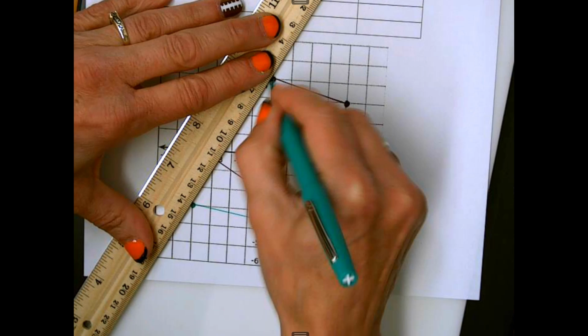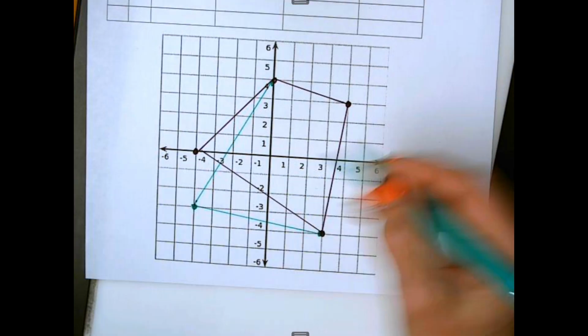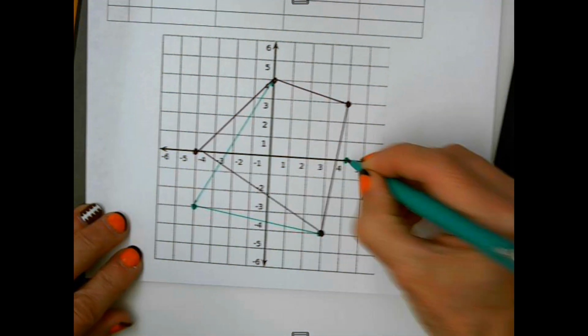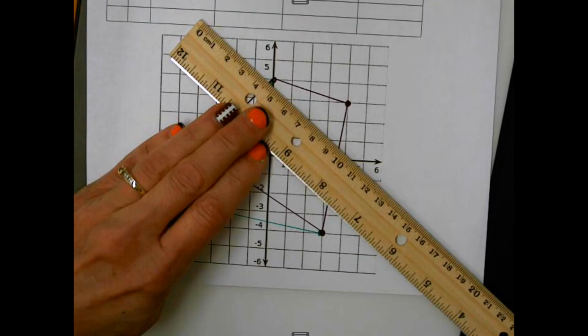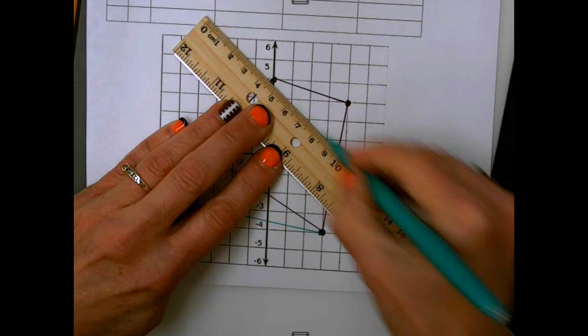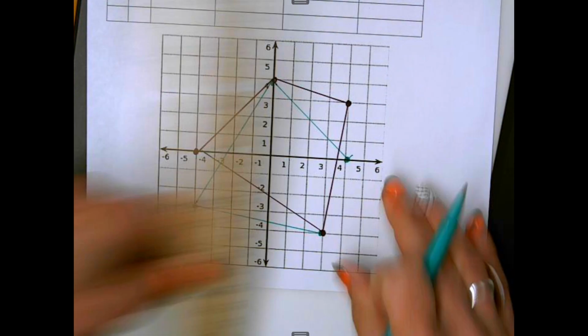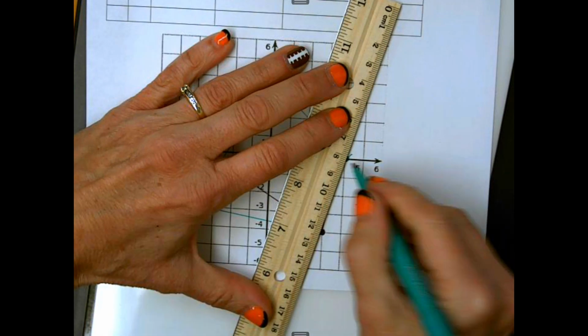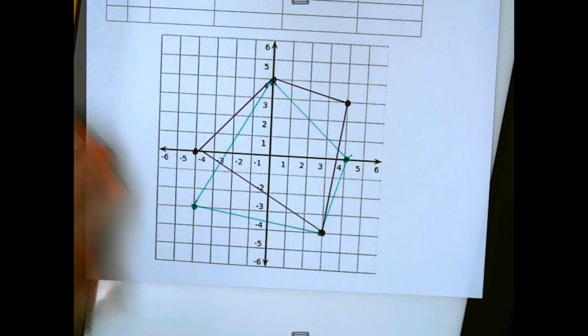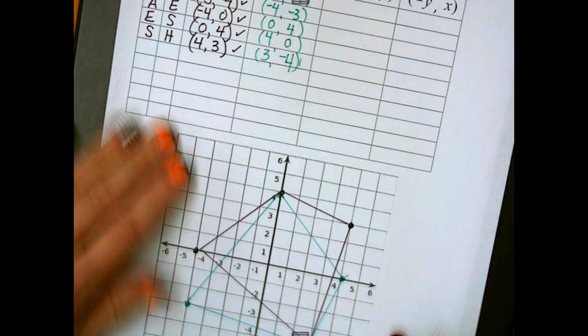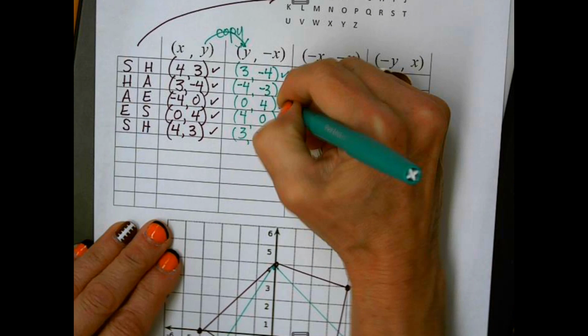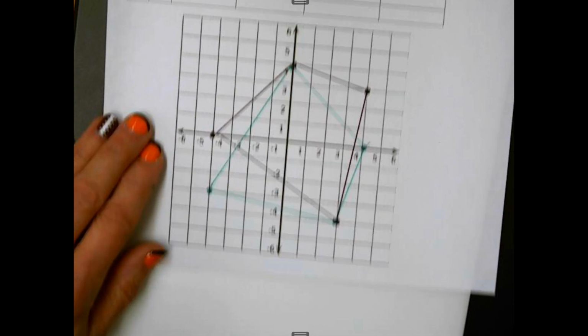To 4, 0. That's a new plot for me. And then back to 3, negative 4. So all I did here is I just went straight down. And if you feel like you need to check it off, go ahead and do that. Now I want to show you how this has rotated around 0, 0.